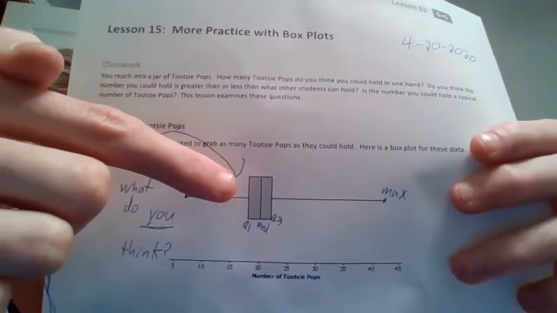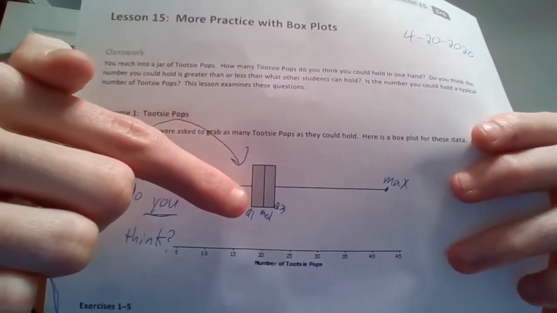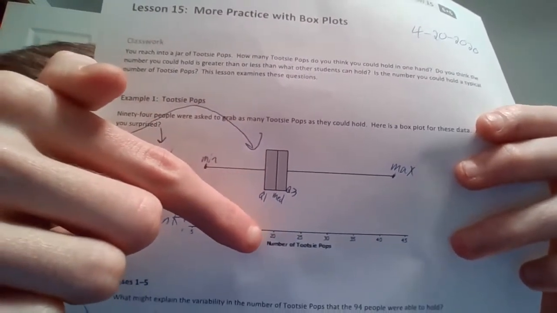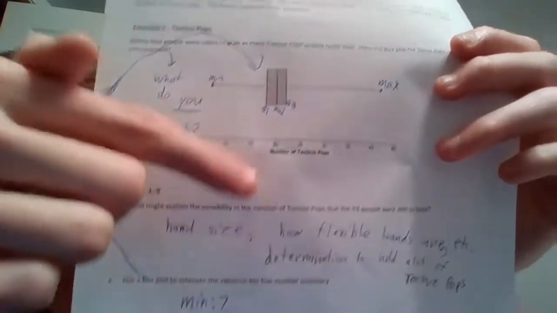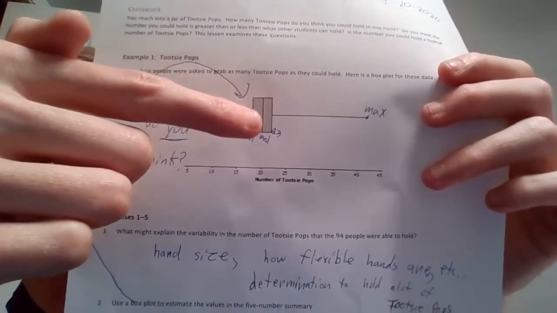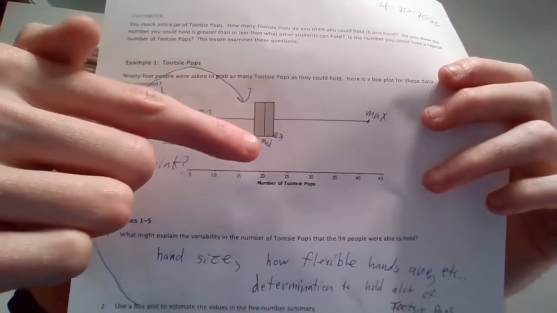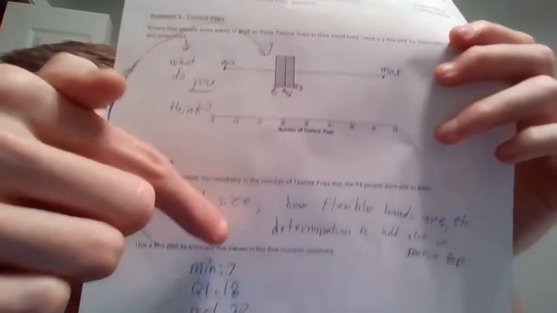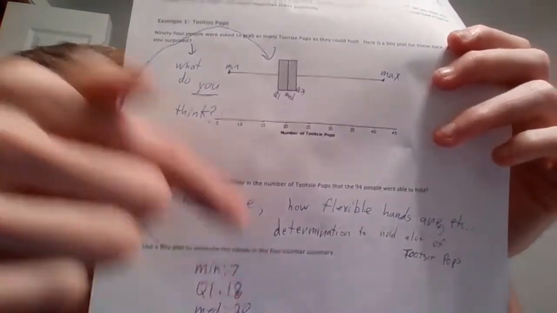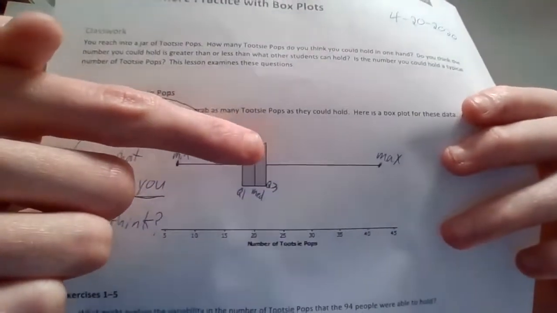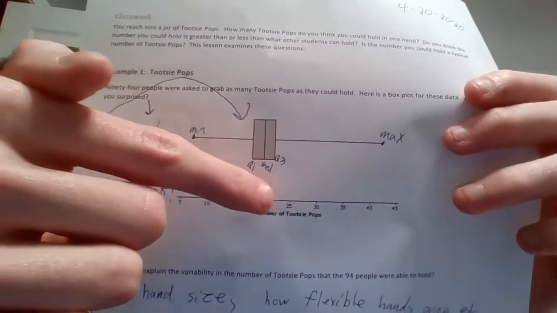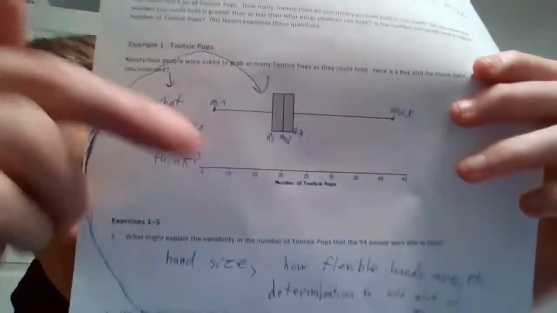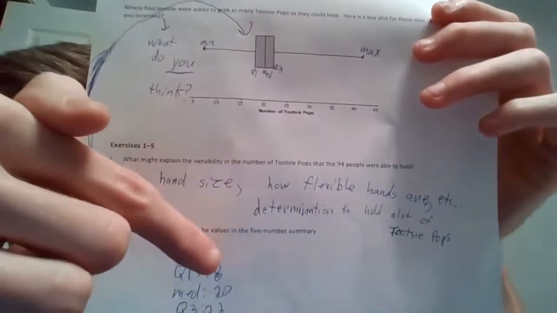And then let's see what I found next. The next thing I found was Q1. Remember, Q1 is the left side of the box, and it is just a little bit in front of 20. So I went ahead and estimated and said it was about 18. Median or Q2, the one in the middle, is 20, I would call it. Pretty much right on 20, so I'd say 20. Q3 is a little bit after 20, but what I saw was it looked a little closer to 20 than 25. So I went ahead and said that Q3 was 22.